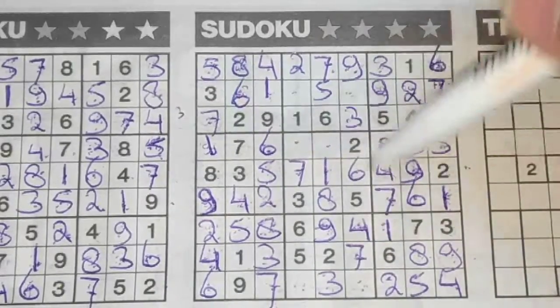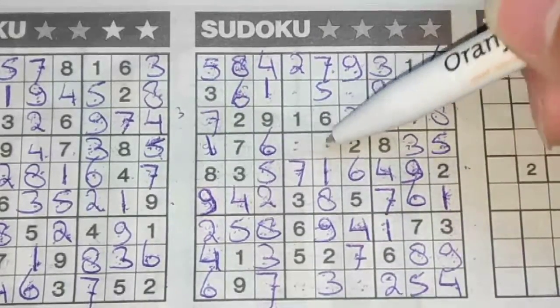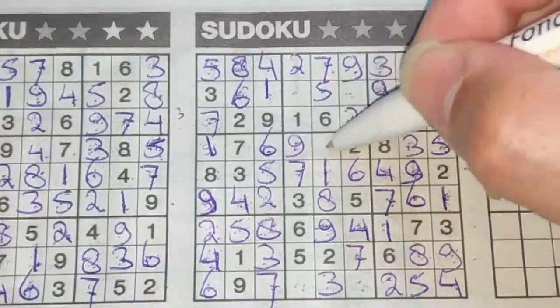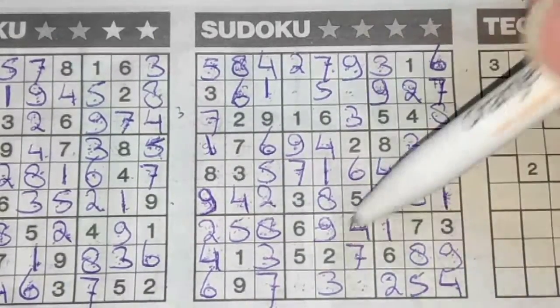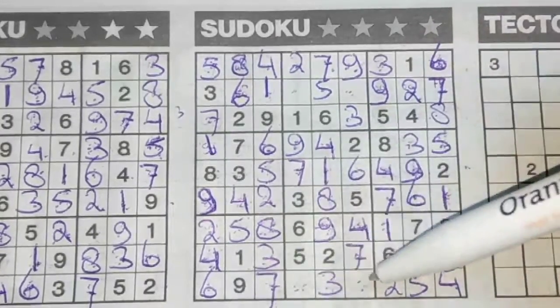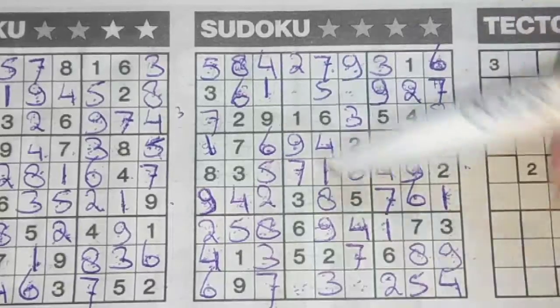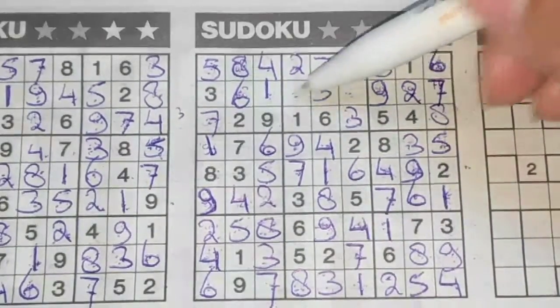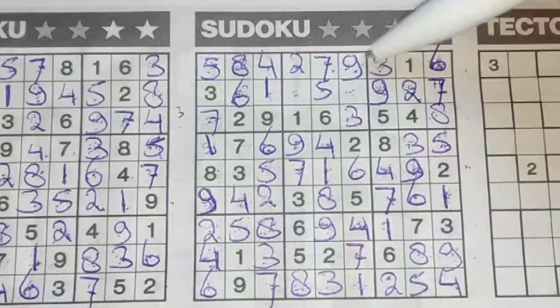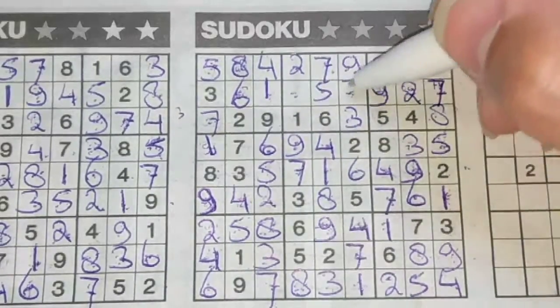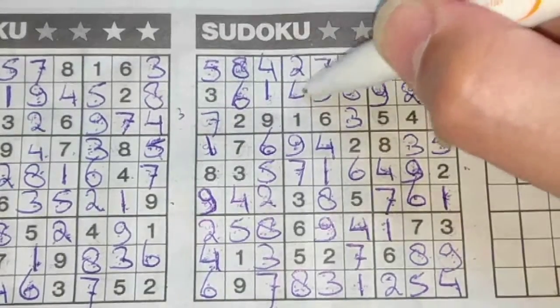2 missing numbers in this big square for the numbers 4 and 9. We have a 9 there, so no 9 there. 9 should be here, and the 4 goes there. 2 missing numbers in this big square for the numbers 1 and 8. We have a 1 here, so no 1 there. 1 should be here, and the 8 goes there. And the final 2 numbers of this big square for the numbers 8 and 4. We have an 8 here, no 8 there. 8 should be here, and the 4 goes there.